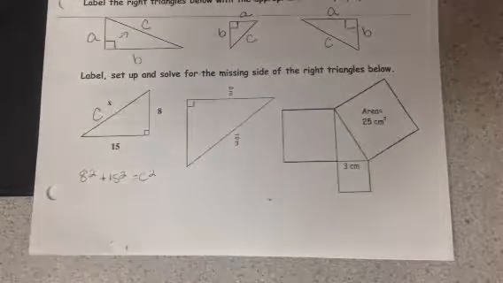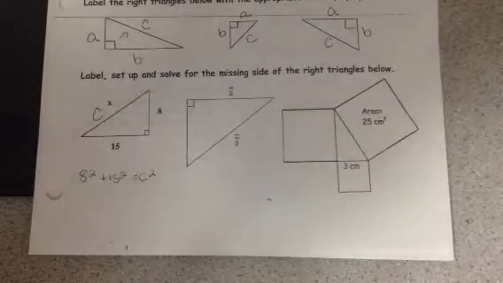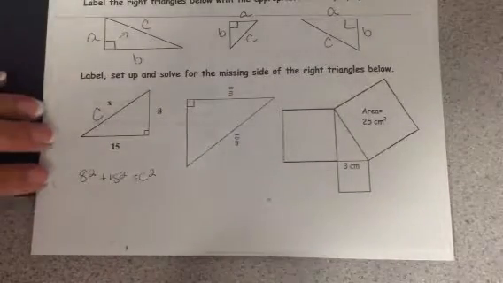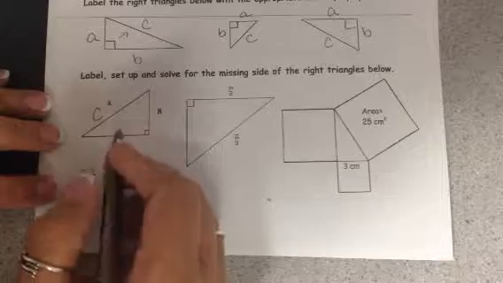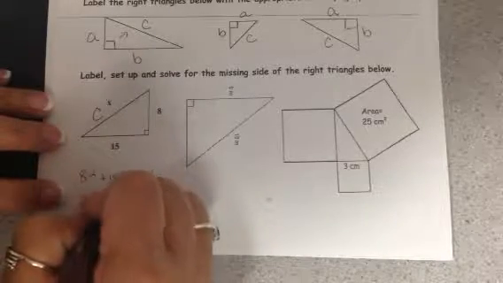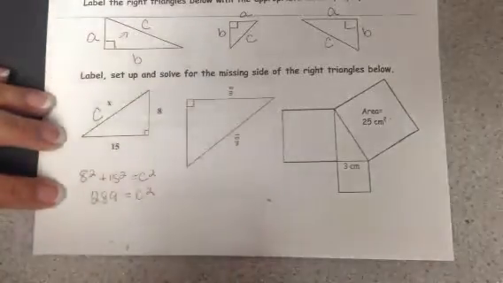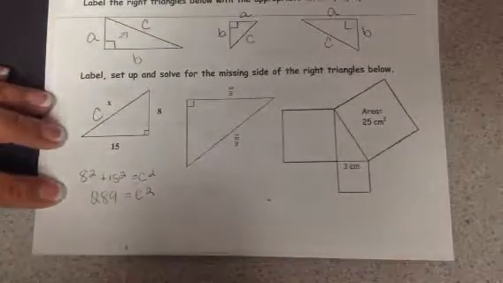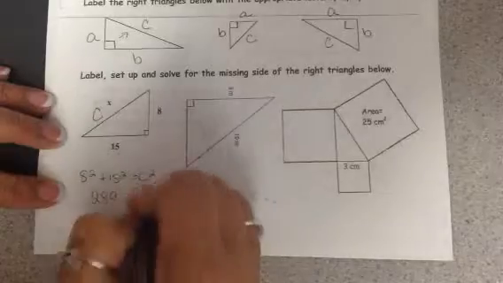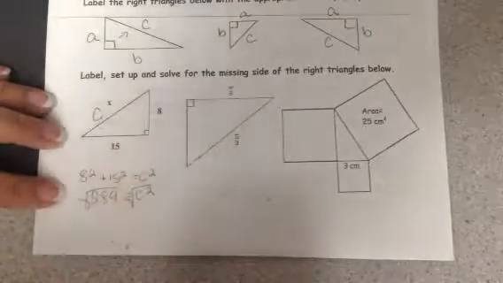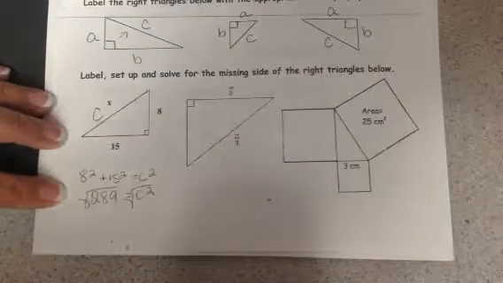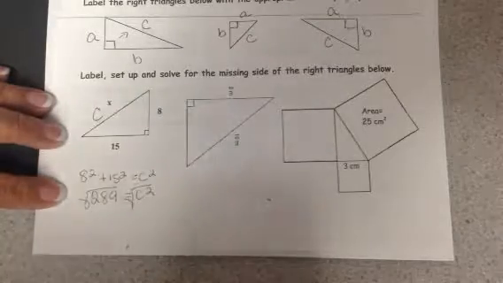Okay, so 8 squared plus 15 squared equals C squared. If we put that in the calculator, we are going to have 289 equals C squared. Now here's my problem. My C is still squared. So I am going to have to take the square root of both sides in order to get my answer. I need C by itself, just like in an equation.